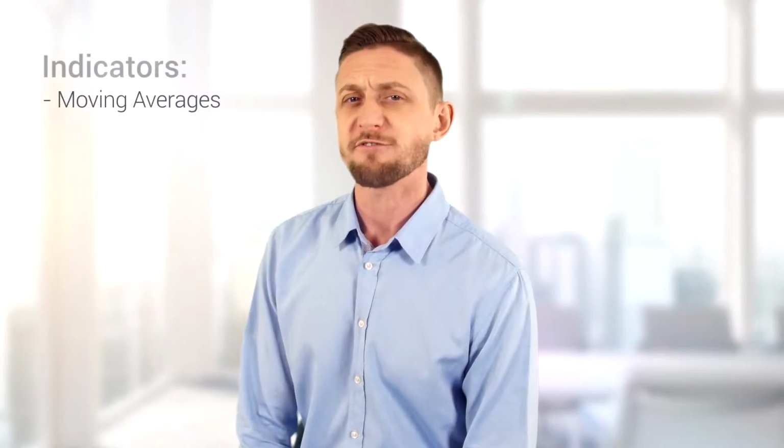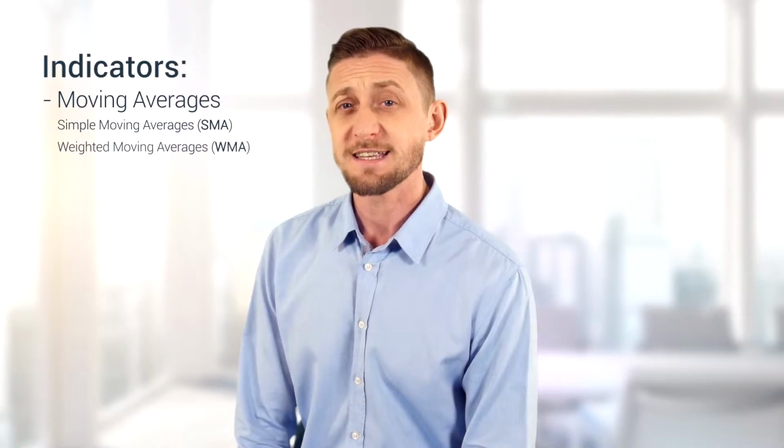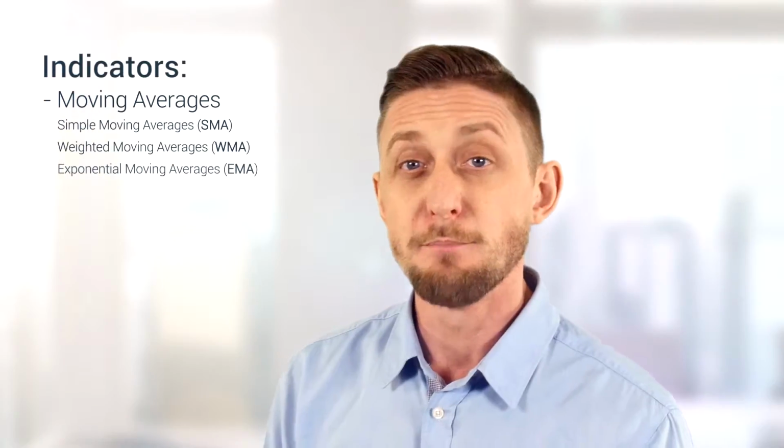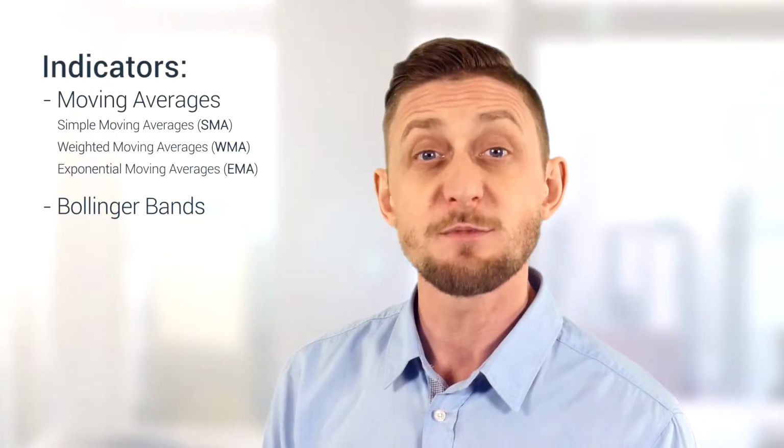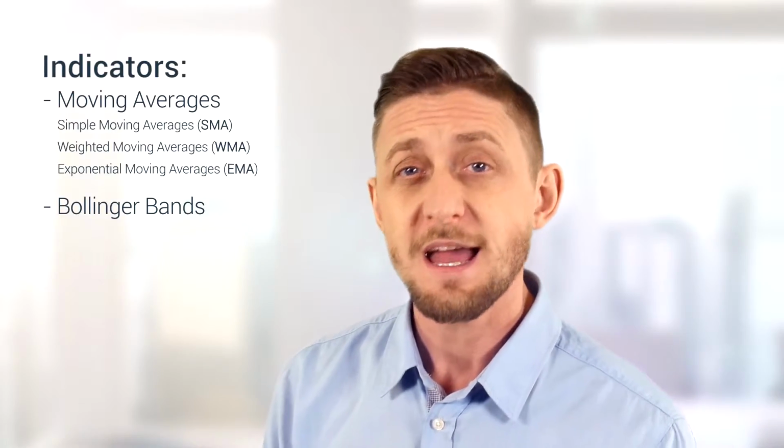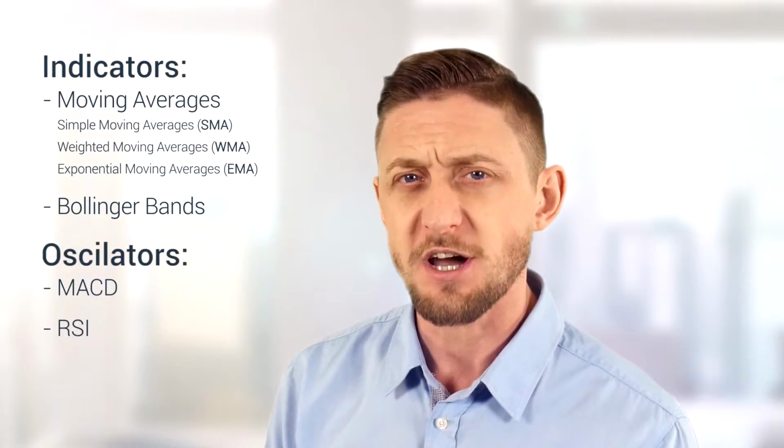Indicators and oscillators are tools that help identify the prevailing trend and sentiment, and are also used to determine turning points as well as entry and exit points. Some of the most popular indicators are moving averages, SMA, WMA, EMA, Bollinger Bands. Some of the most popular oscillators are MACD and RSI.